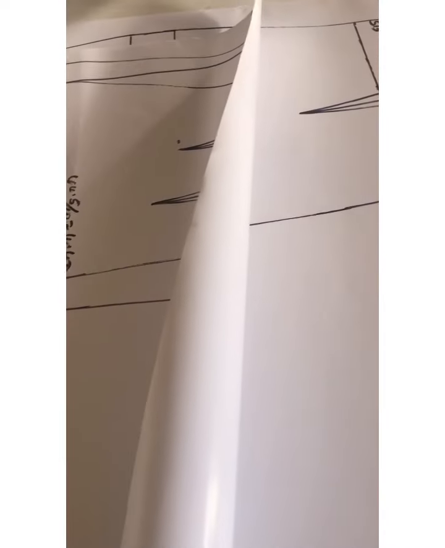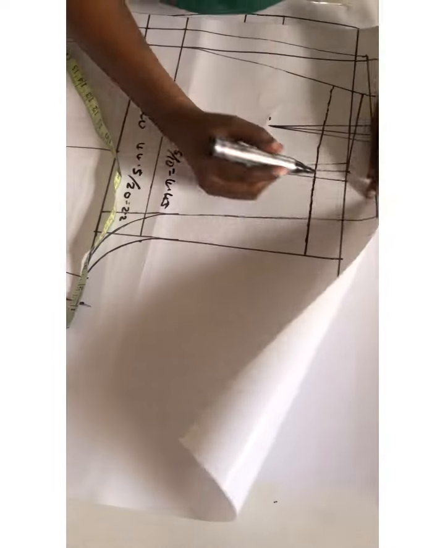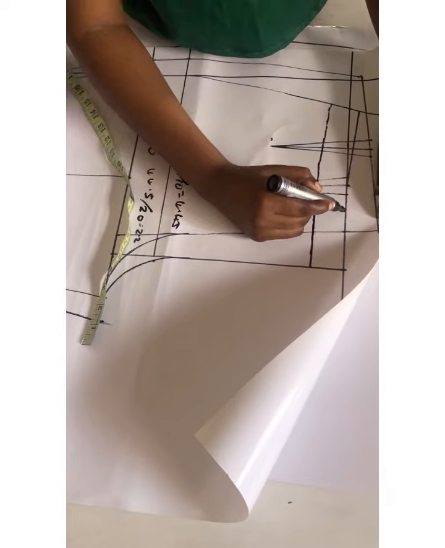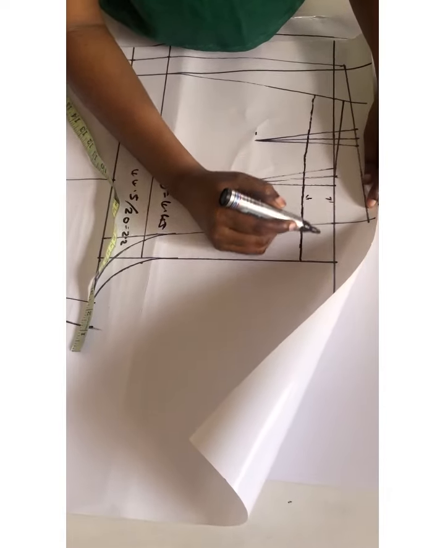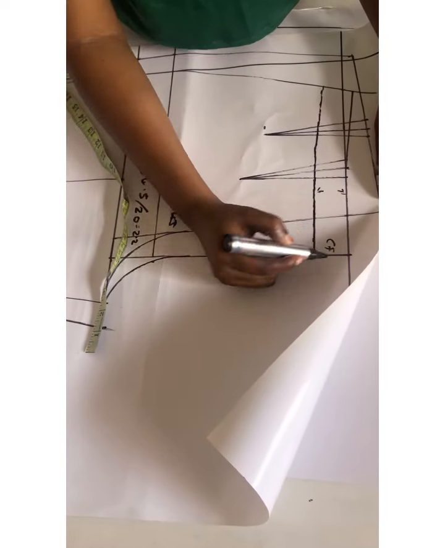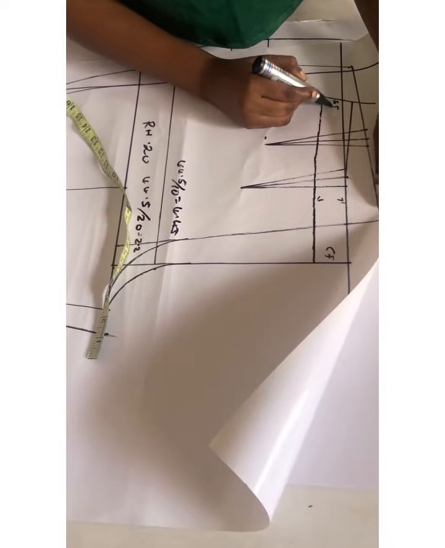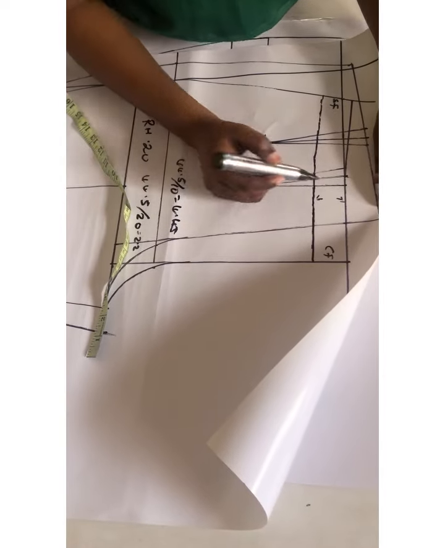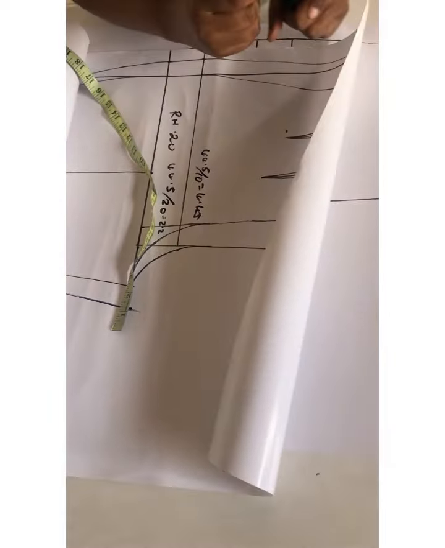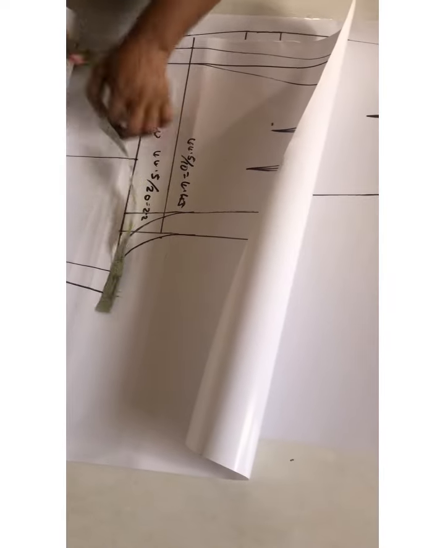Yeah, so now I can label it. This is our center front, side front, up and down. So I'm cutting this out.